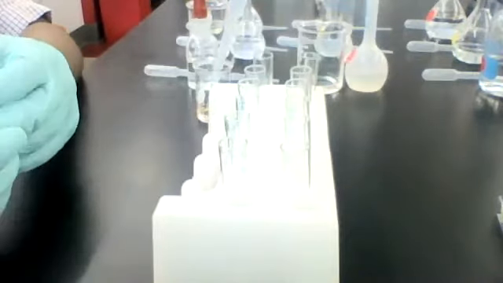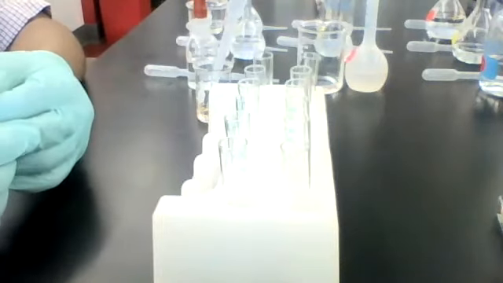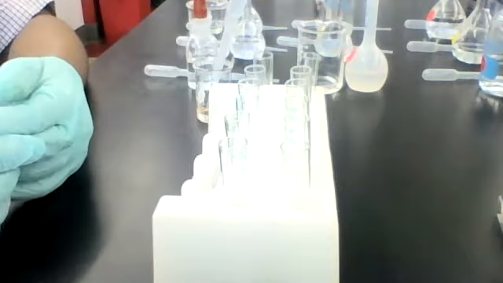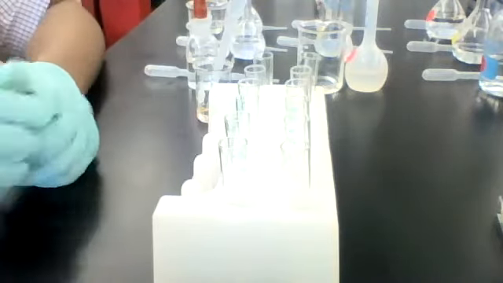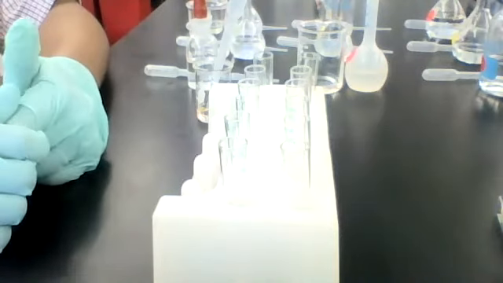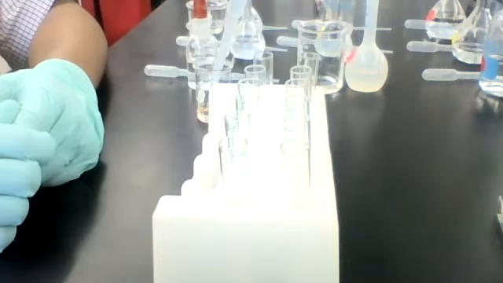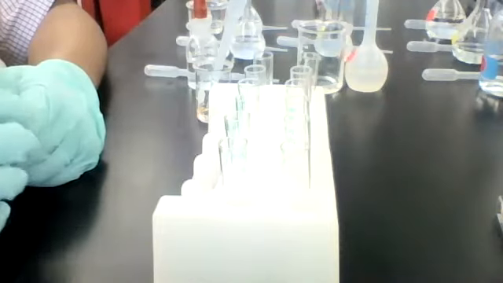You could hear fizzing as the gas was being released, and the tube got really warm. So there was a release of heat as well. Heat was released, the temperature increased. So those are your observations for magnesium reacting with 6 molar HCl.